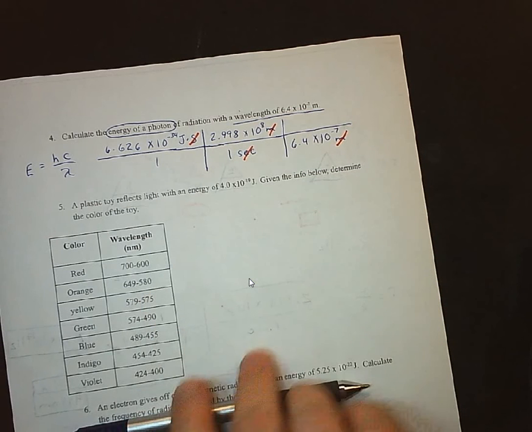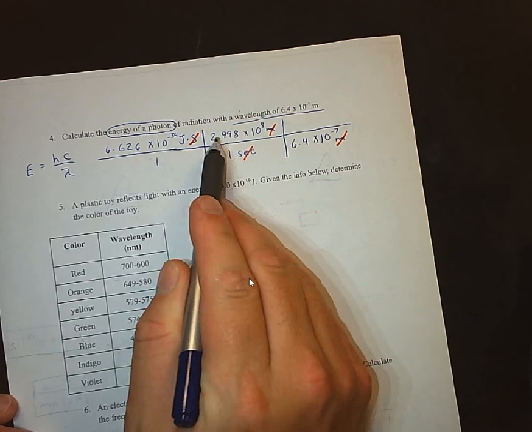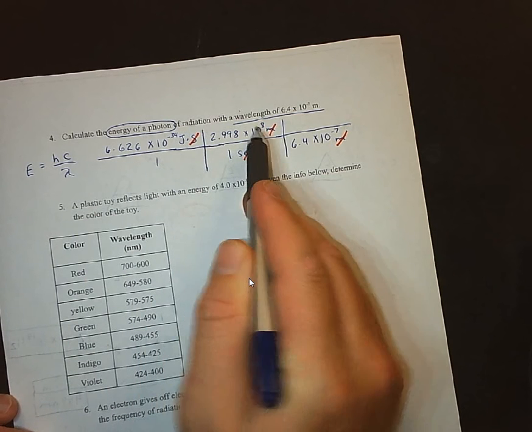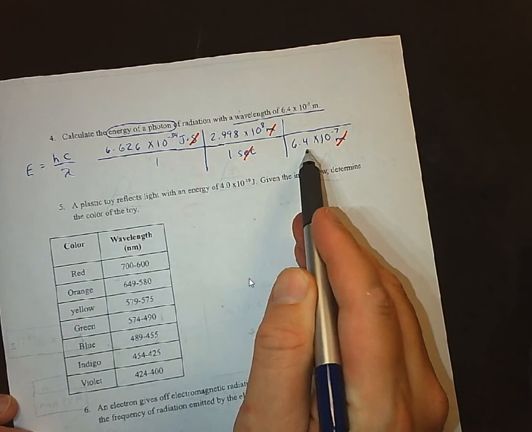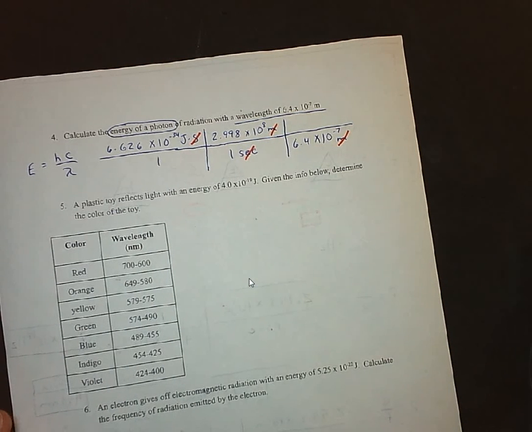To plug this into your calculator, take this number, multiply it by 2.998 times 10 to the 8th, divide by our wavelength. Circle your answer. Make sure you have J behind it because we're measuring in joules. Go ahead, set up problems 5 and 6 also, and I'll help you guys out with this.